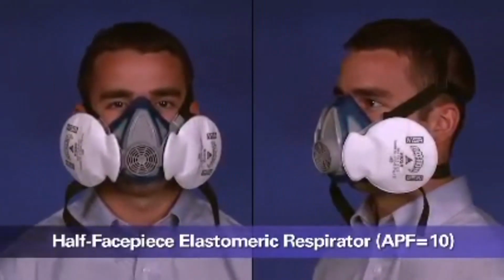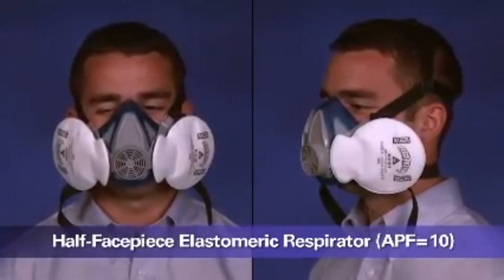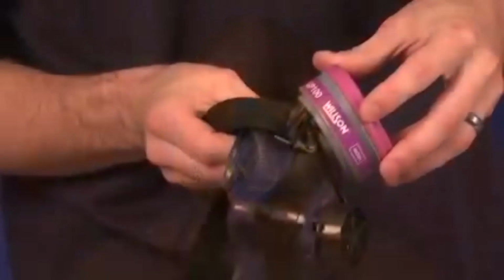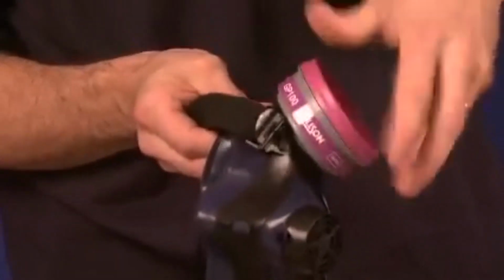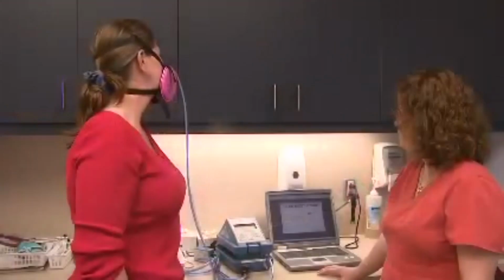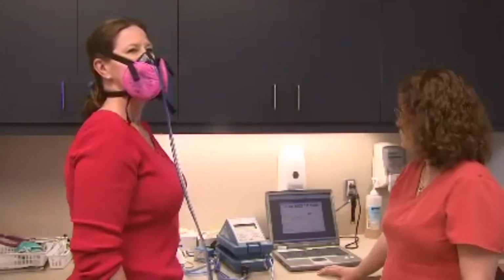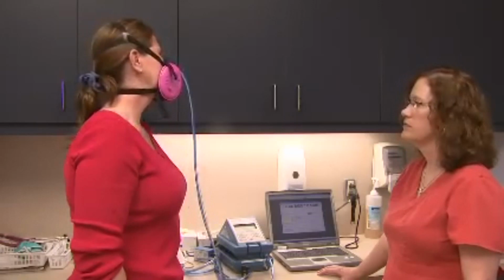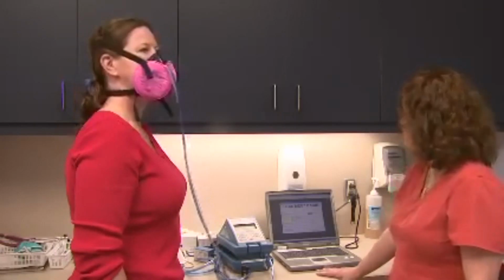This is a half-face piece elastomeric respirator. It is a tight-fitting air purifying respirator with replaceable filters for particulates or cartridges or canisters for gases and vapors. In either case, these are attached to a rubber or silicone face piece that covers the nose and mouth. This type of respirator needs to be fit tested and can be used instead of a filtering face piece respirator.